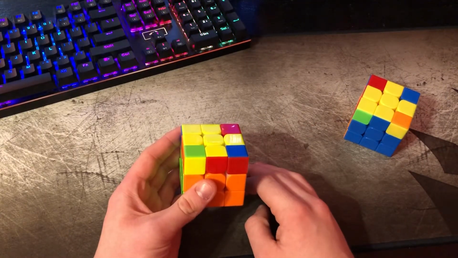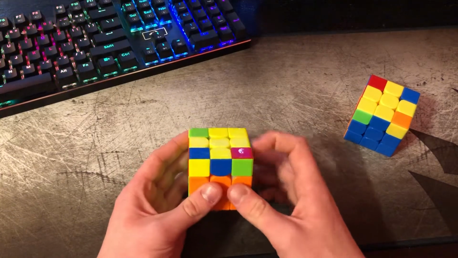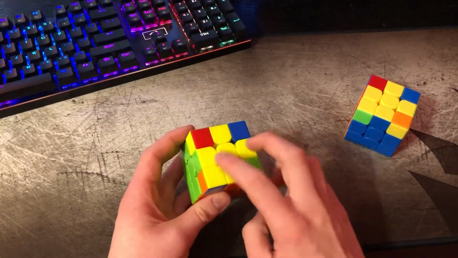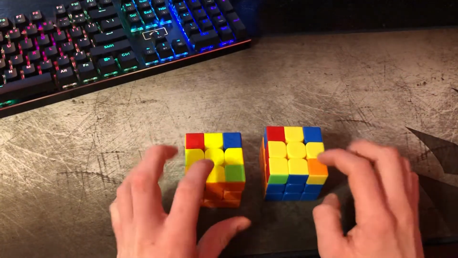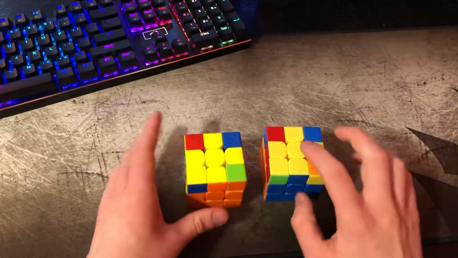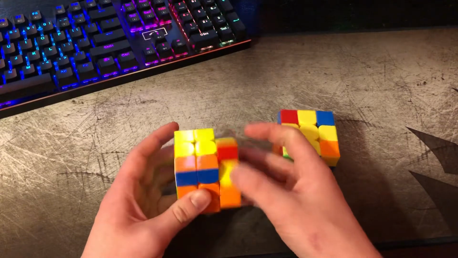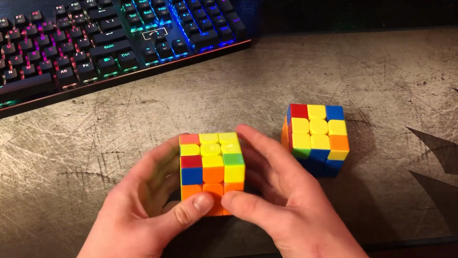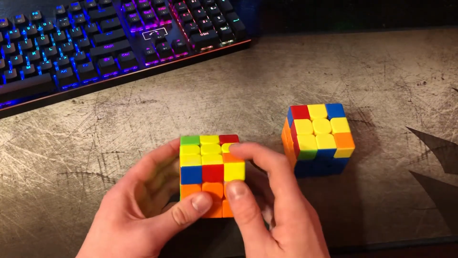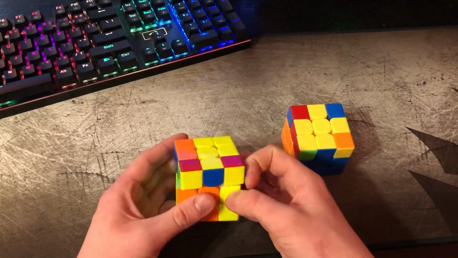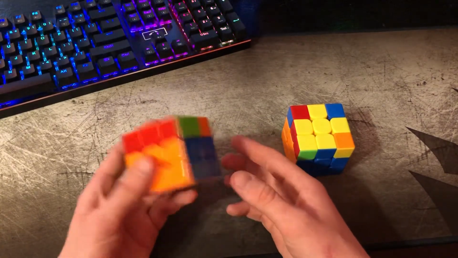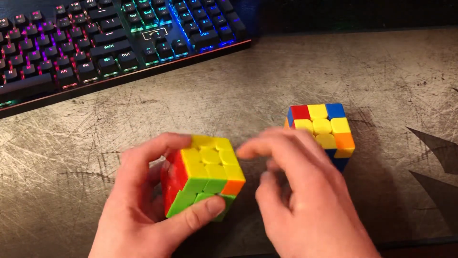And then I see here that there are none here, but this is very similar to this case. So you want to line up this case specifically the way that it is on here. Do the algorithm. Now you have this case, you want to solve it. And then you have solved the yellow side.